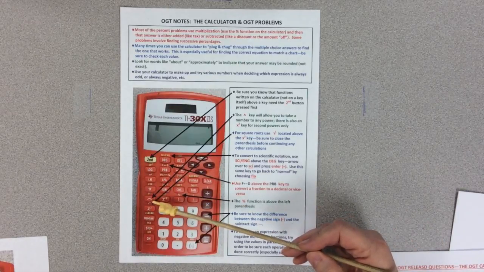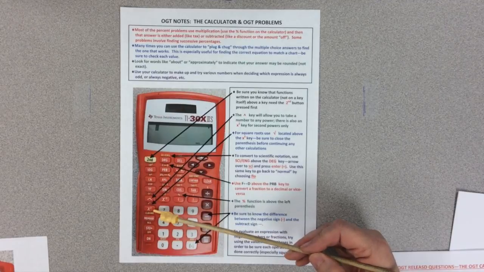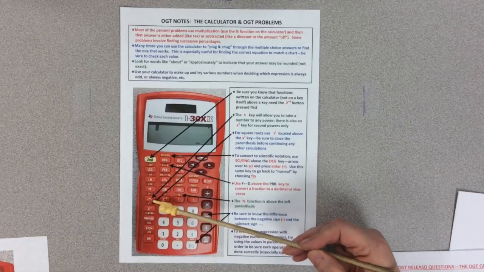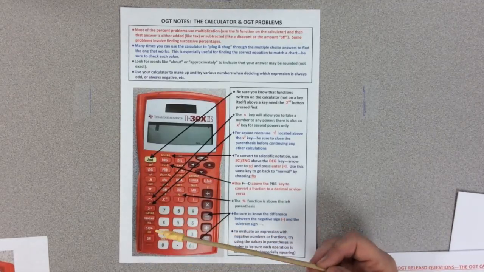The caret key here is the one that lets you do any exponent or any power you need. You can also use this x squared for second powers, but this will let you use any power, second, third, whatever you need.